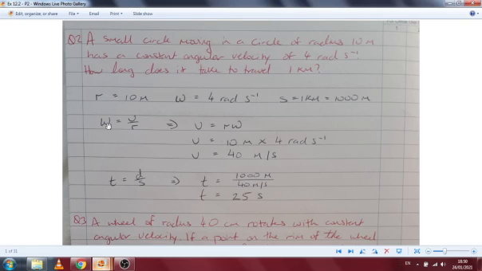So first off, we'll take this formula. We have omega and we have radius, so let's find the velocity. Again, we multiply both sides by r, so v is equal to r omega. We sub in our radius and our angular velocity, so we get 10 times 4 radians per second, so our velocity is 40 meters per second.